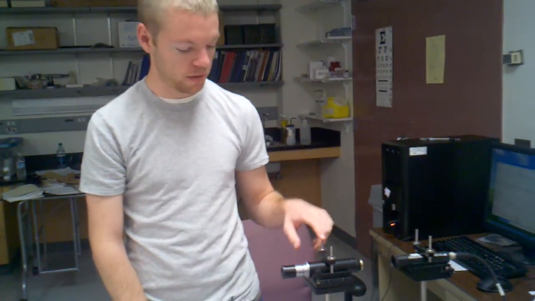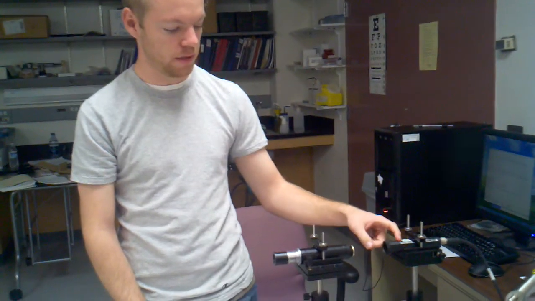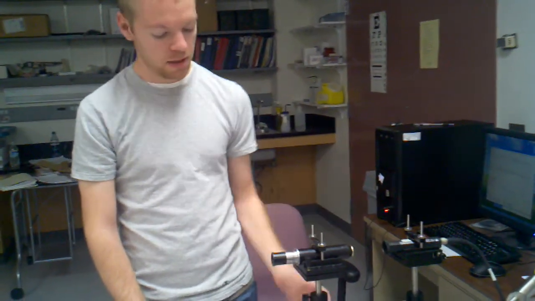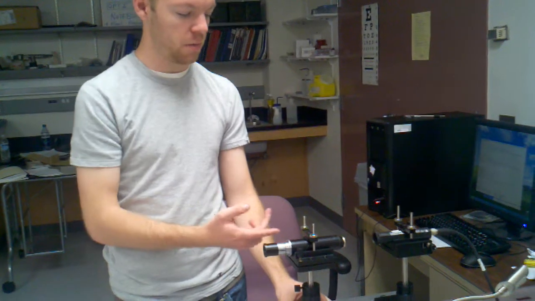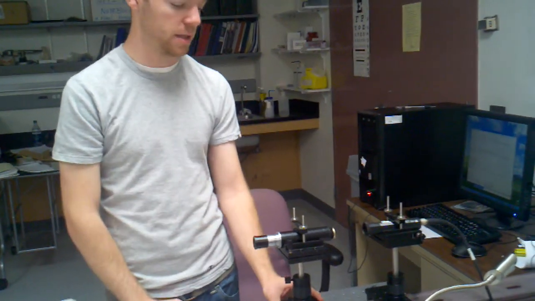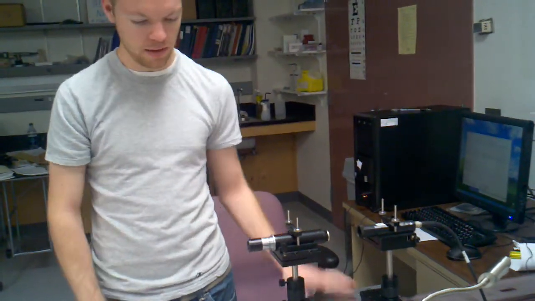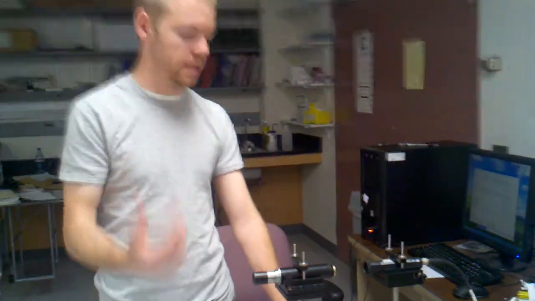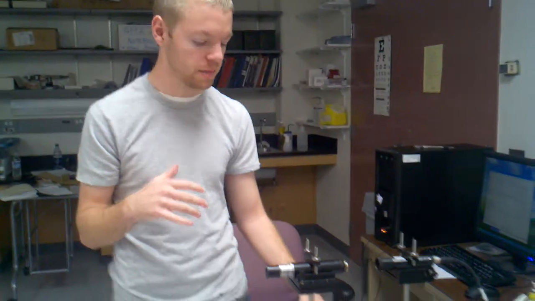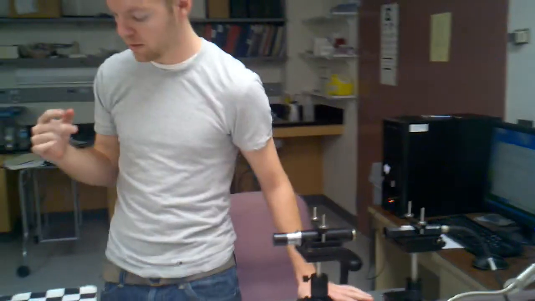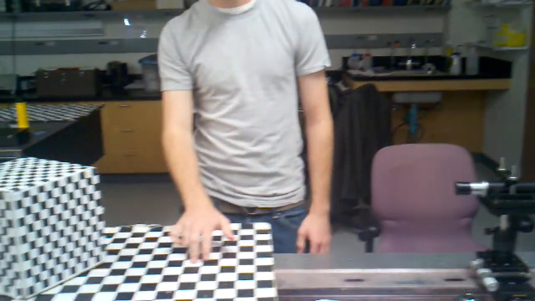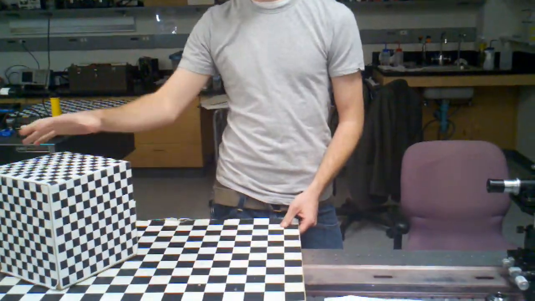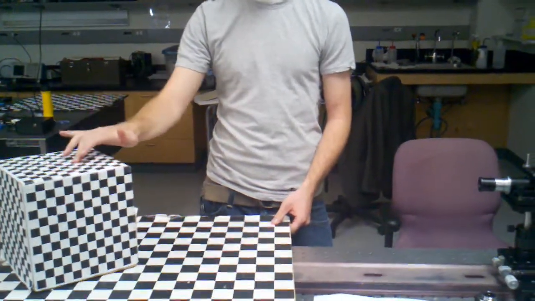First we take a look at the size of the CCD detector, using a microscope here to scan across the detector. We calculated the size of the detector and then used the number of pixels to come up with a pixel size of approximately 11 microns by 11 microns. We then calculated the size of these squares on this checkerboard and on this box as well, which we'll be using later.